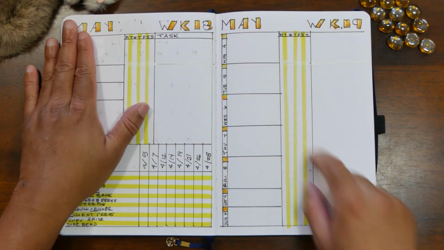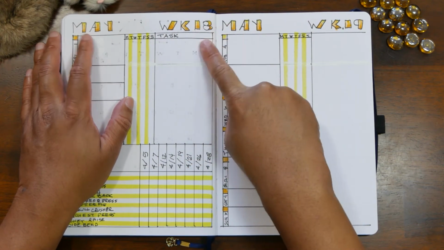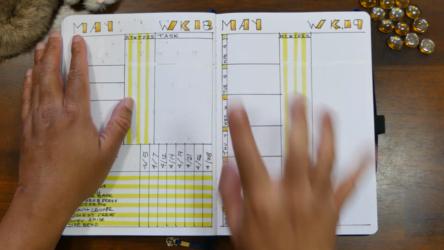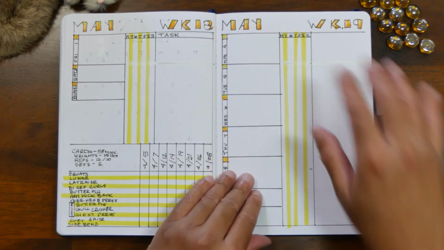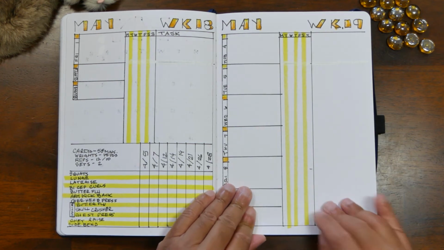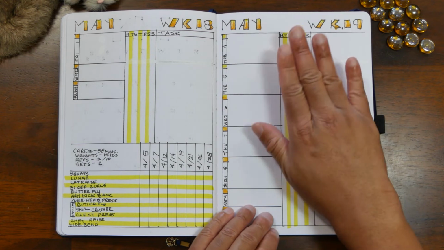So that is okay. I'm not real thrilled with this font at the top. However, it's not bad for an attempt to try on this one. Make sure that when you do your bullet journal, you are doing what works for you. Week 19, this one, once again, is my rolling to-do list, which I absolutely love.